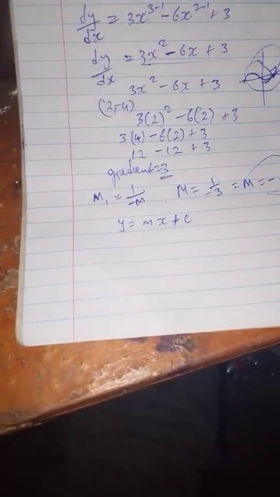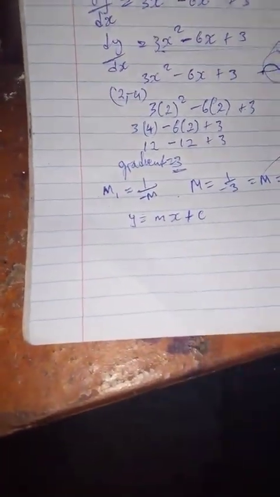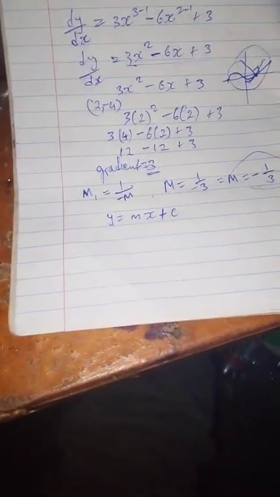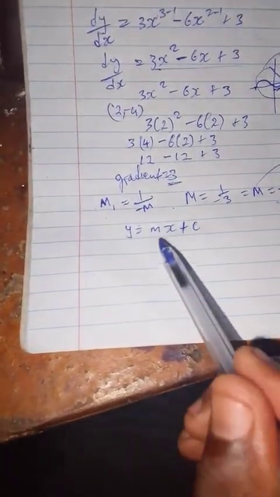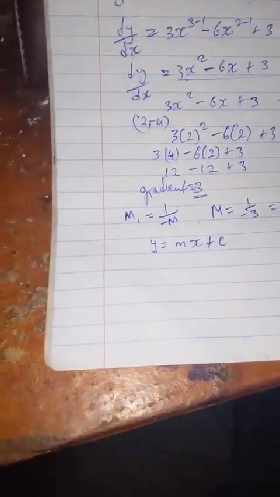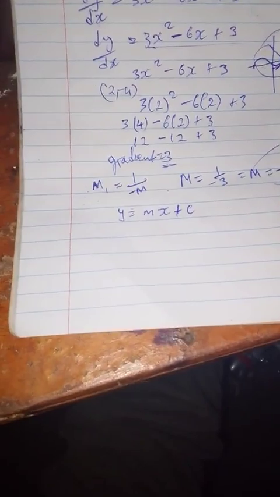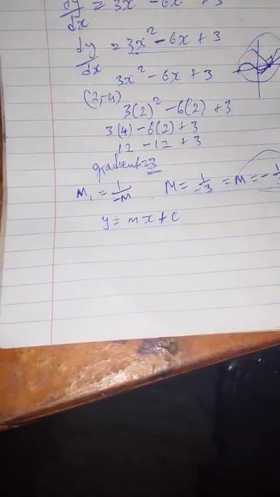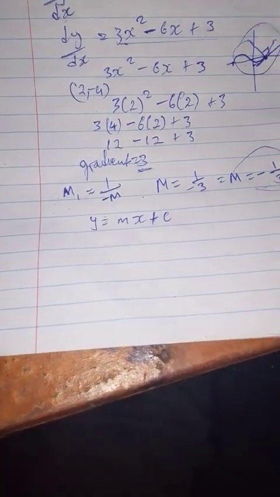So now that we have this equation, we need to find these values. We need to find m, and we also need to find c. So c is the constant value, or the y-intercept. In this case, we have been given the coordinates 2, negative 4.